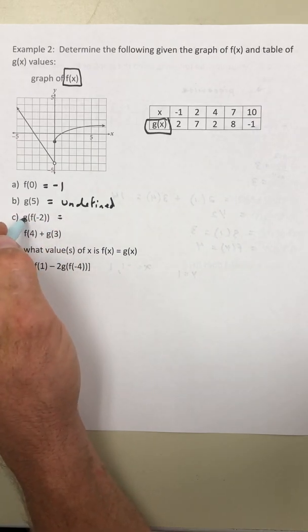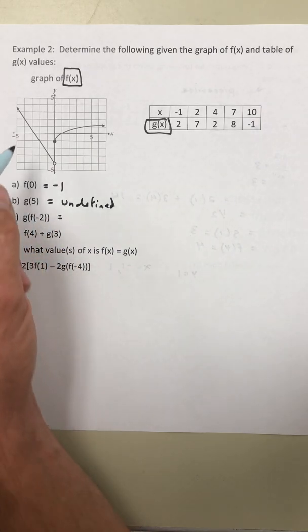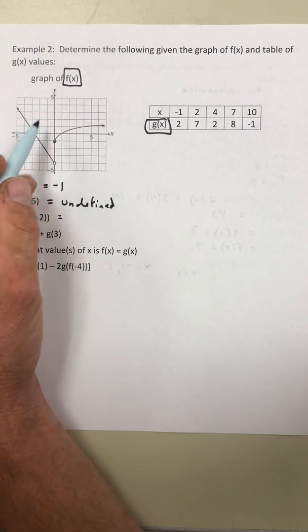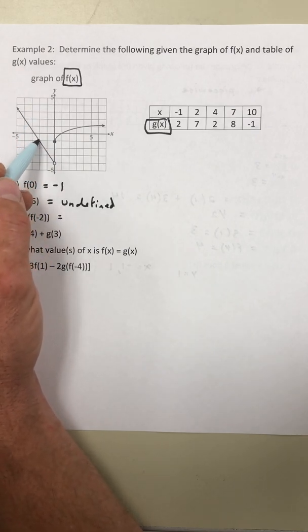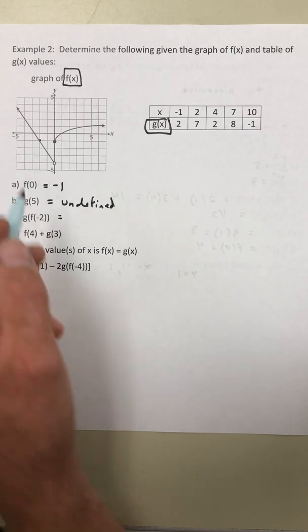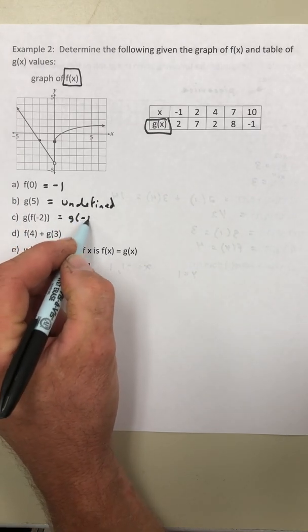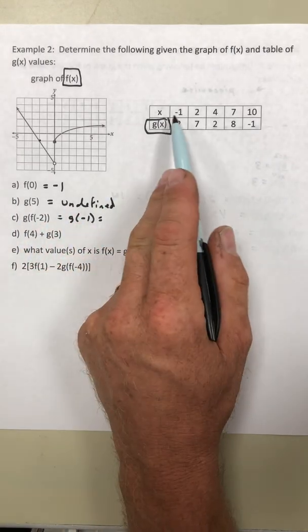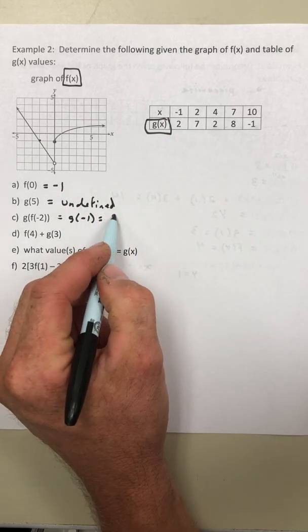Part C, we're looking for g of f of -2. So f of -2, I go to the f function, I come over to -2, come down, looks like we're at -1. So we're looking for g of -1. G of -1, we come to the table, and that equals 2.